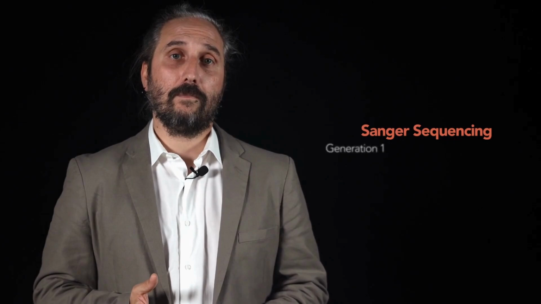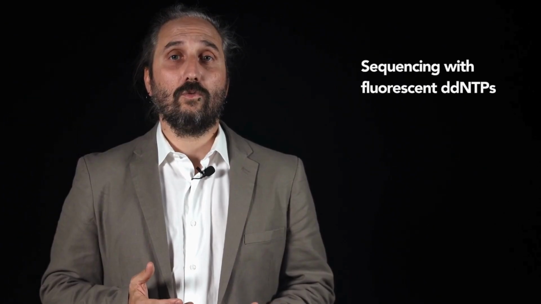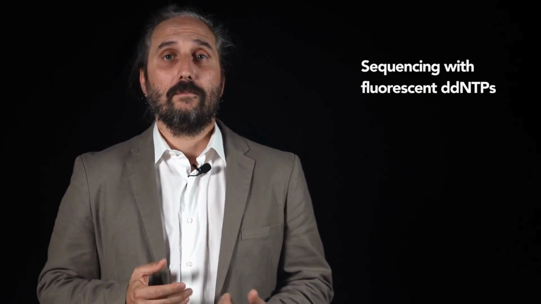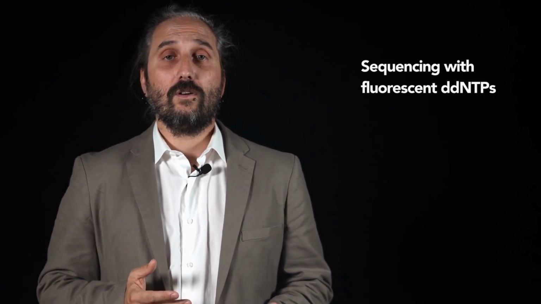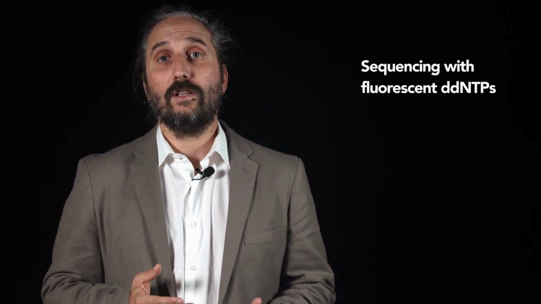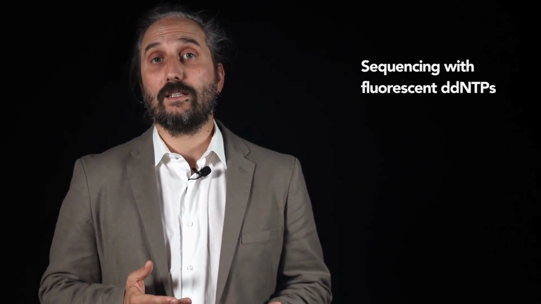Let's focus on the technologies that made the explosion of biological data possible. The mother of all sequencing technologies is Sanger sequencing. In other words, the first generation of sequencing. This elegant DNA sequencing technique is based on the use of fluorescent dideoxynucleotides that interrupt strand synthesis. Strands of different lengths are then separated with extremely high resolution using capillary electrophoresis for the final reading of the nucleotide sequence.